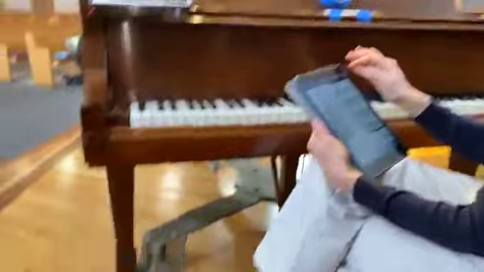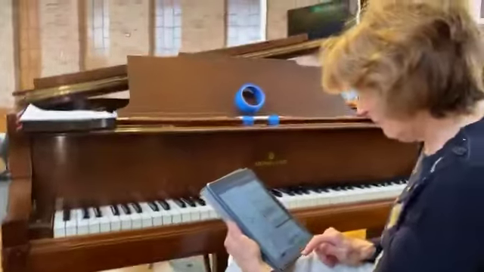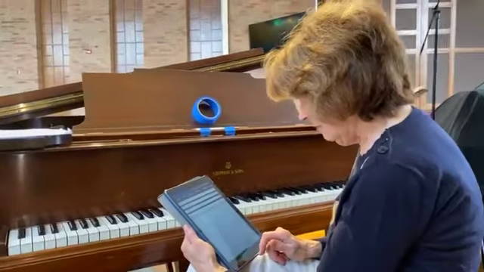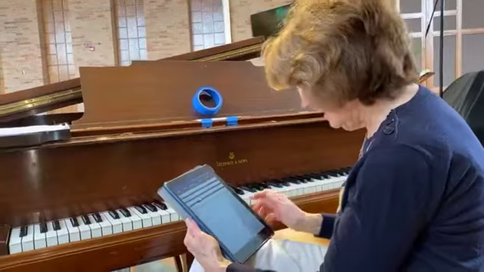And then the foot pedal that you were showing us, that's Bluetooth. And what does that do? Turn the pages? It does. Thank God. Yes, it does.